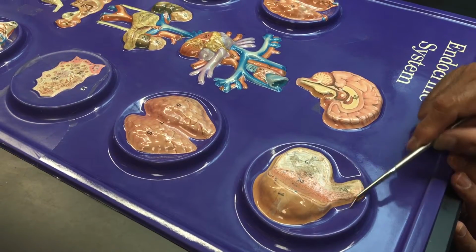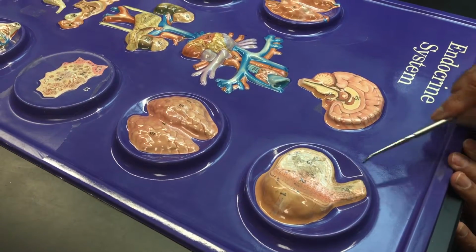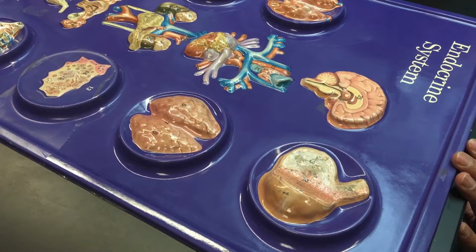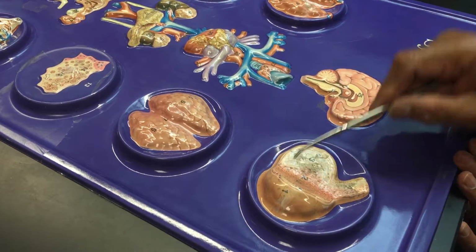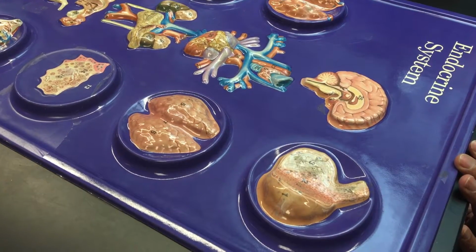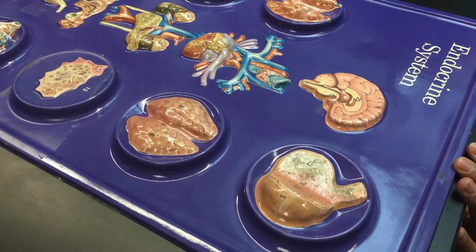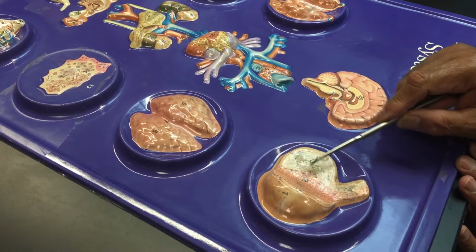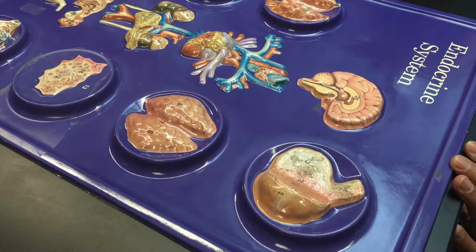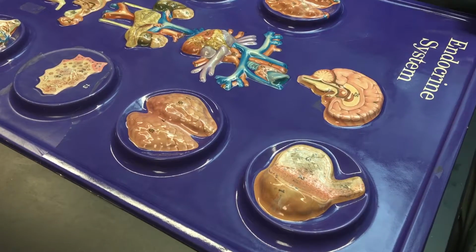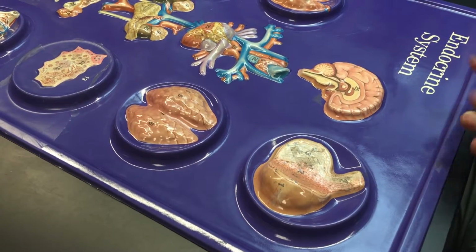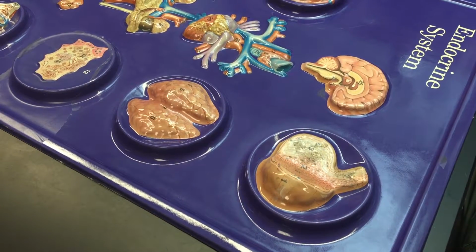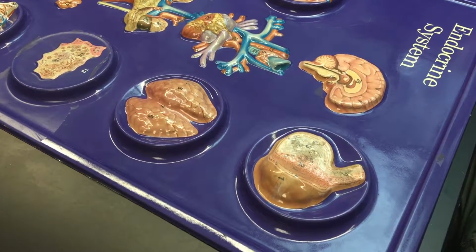Anywhere here, here, here, this is the infundibulum. This is the anterior pituitary, this is the posterior pituitary. You do not see the intraglandular cleft or the pars intermedia. This is just macroscopic anatomy or gross anatomy. Any question on the pituitary?